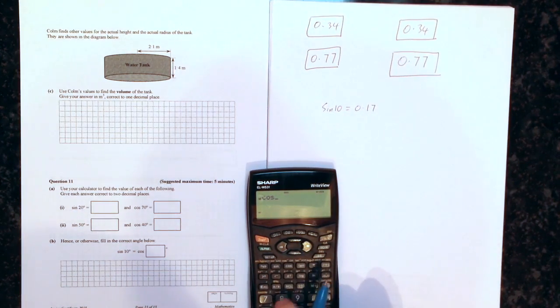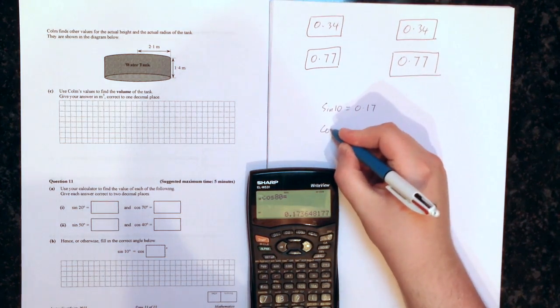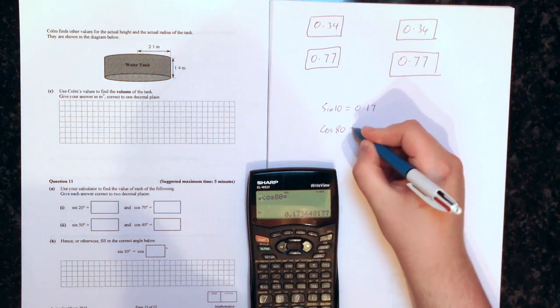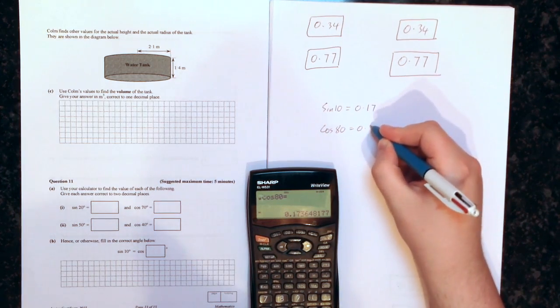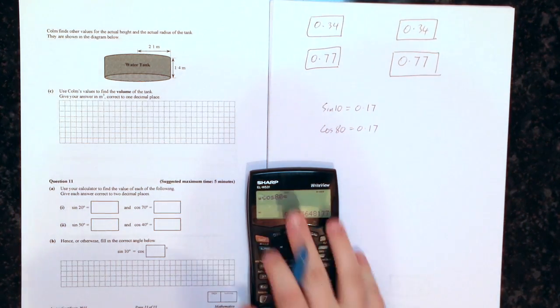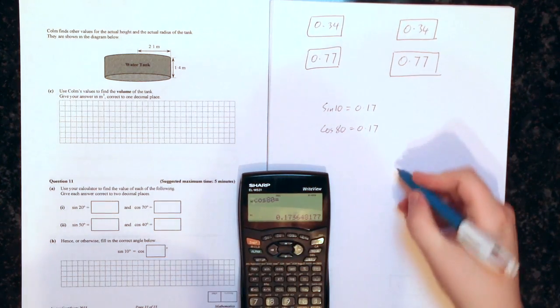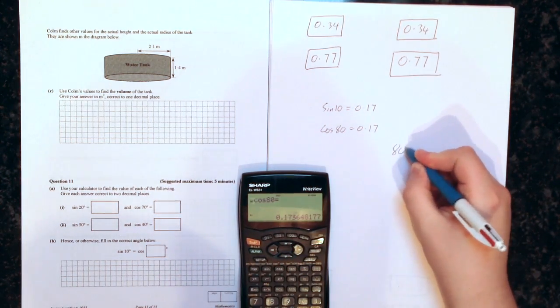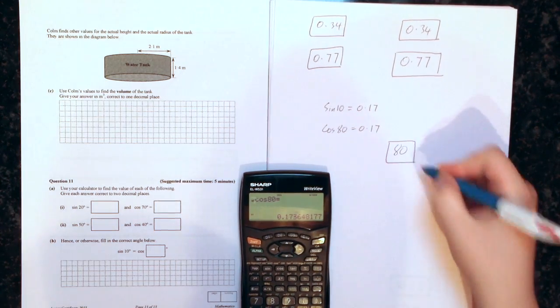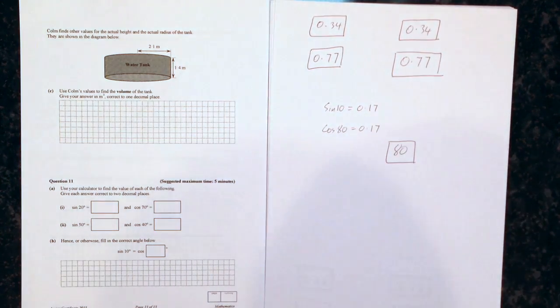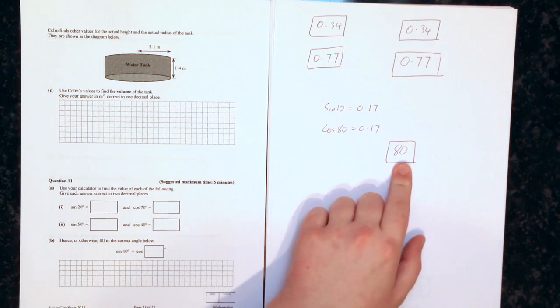Now let's try the cos of 80 degrees, which again is equal to 0.17. So we have that sine of 10 is equal to the cos of 80. So the angle we put in the box here is 80 degrees.